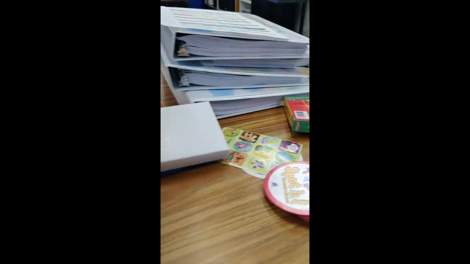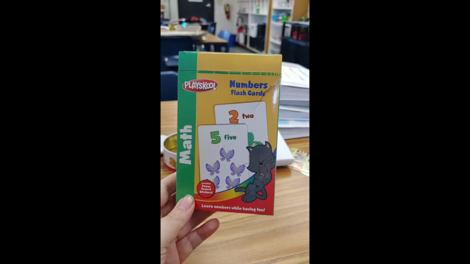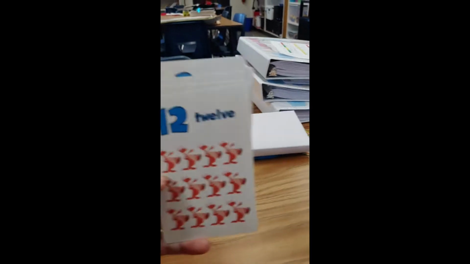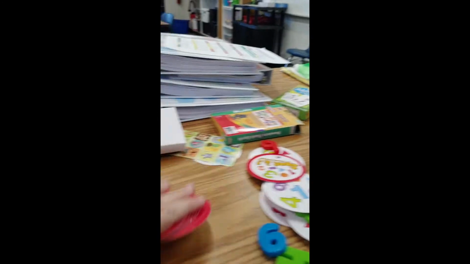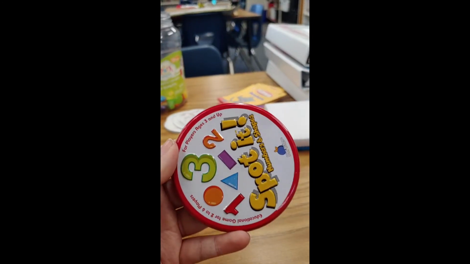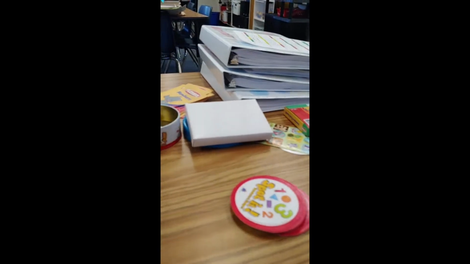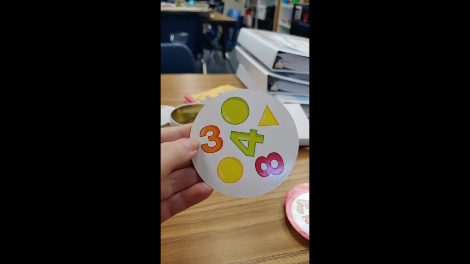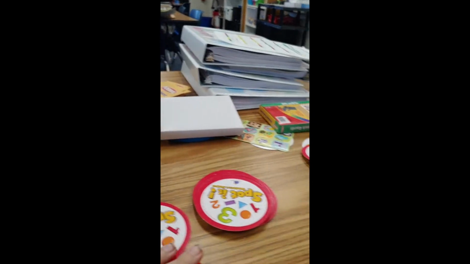From there, I go into these Play School number flashcards and they tell me the number on the card. So like 12, 3, just to give you an idea. Then they have this thing called Spot It. The way I'm using it is I show them a number and then show them a card, and they have to tell me, is the number on the card? We go through the cards until they find the number.